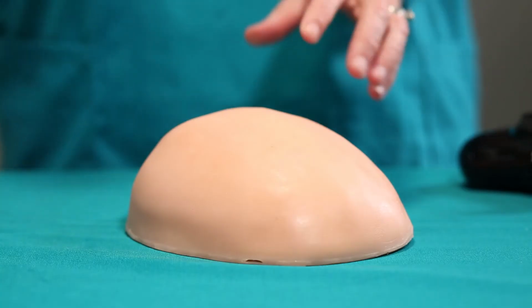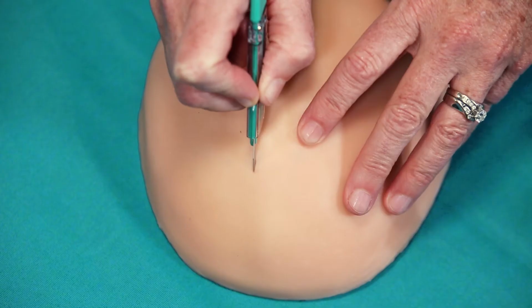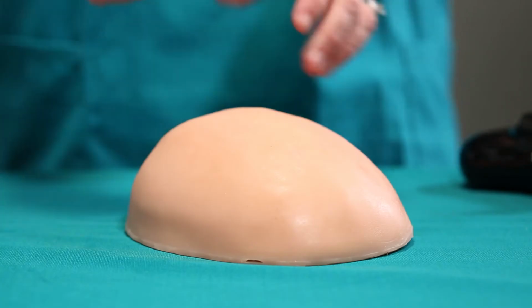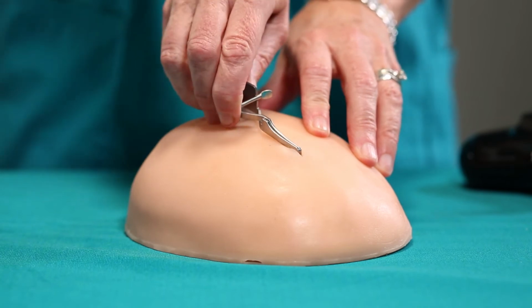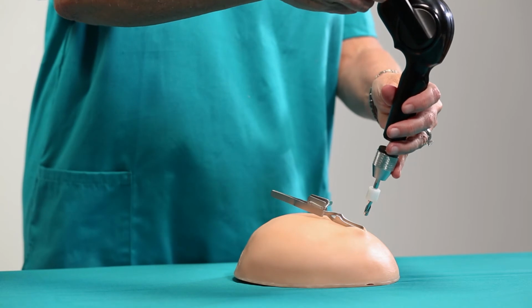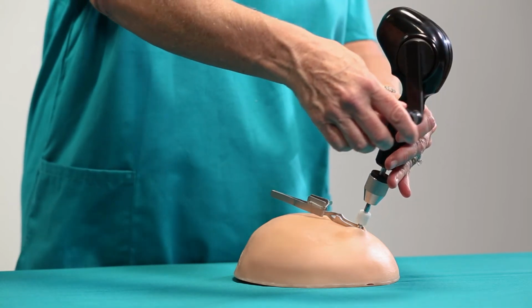Make an approximately 1-inch incision in the scalp down to the skull using the number 15 scalpel blade at Coker's point. Open the incision with the self-retaining retractor. Holding the drill at a 90-degree angle perpendicular to the skull, drill a burr hole using gentle pressure.